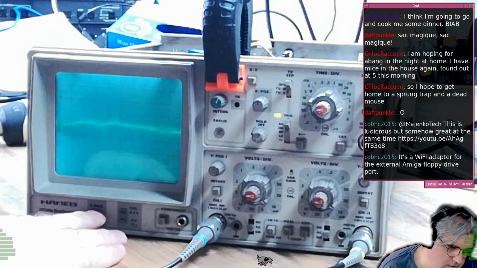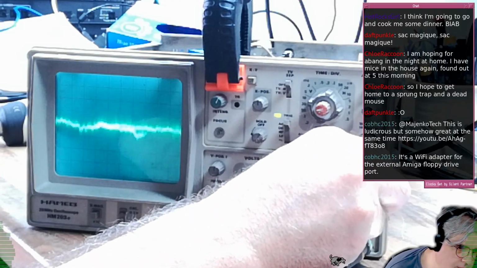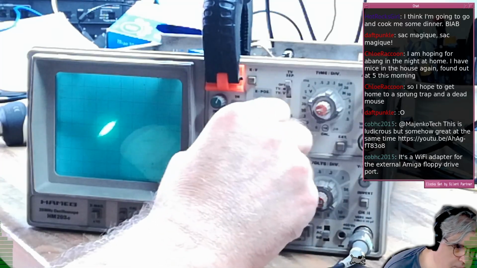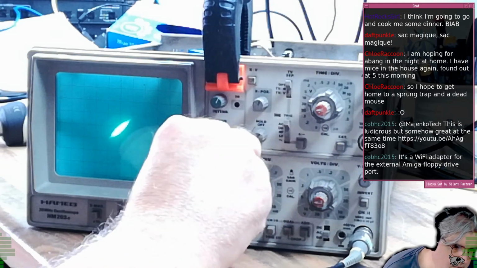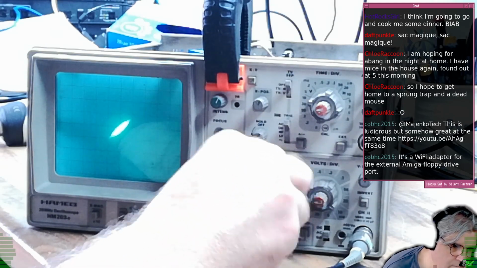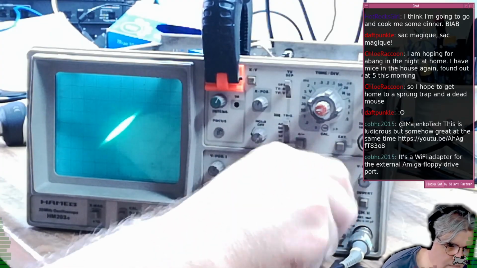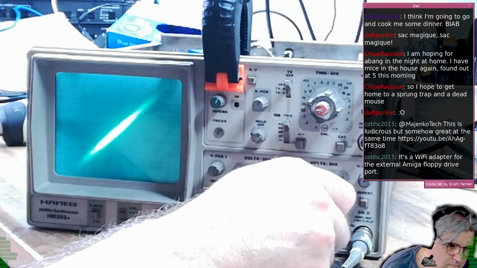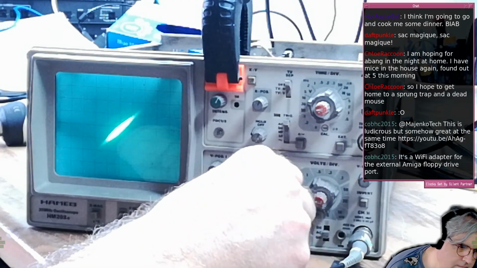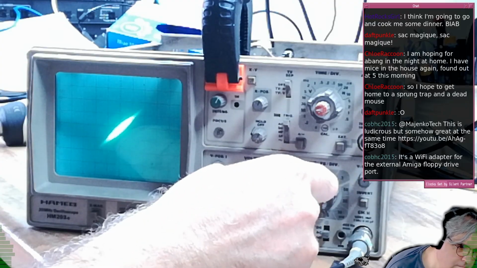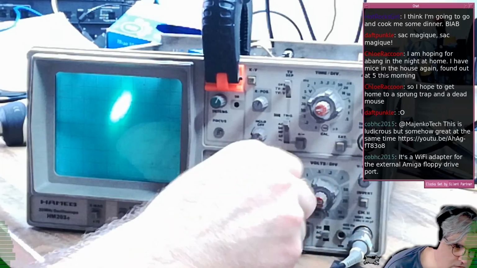AC, AC. Don't want that. XY. X bars there. Ah, of course. In dual channel mode, it doesn't work too well, does it?